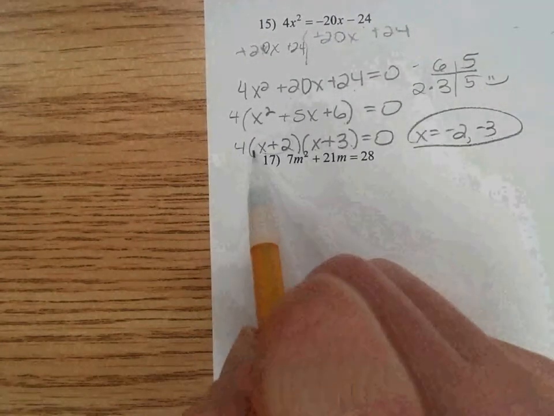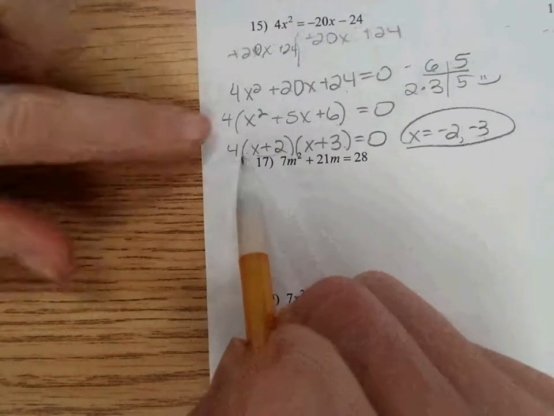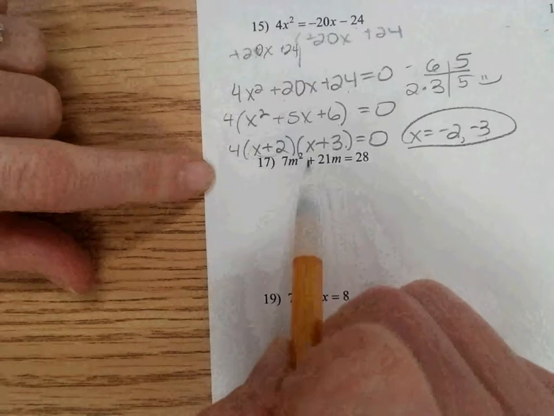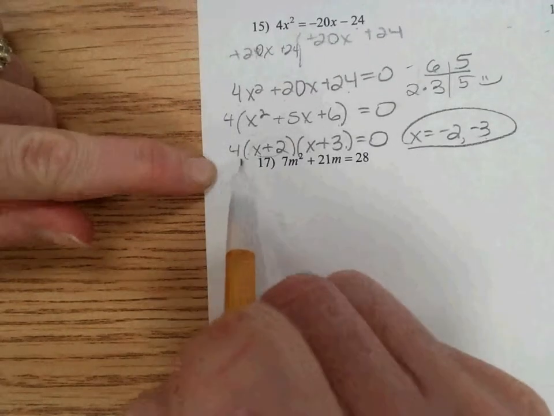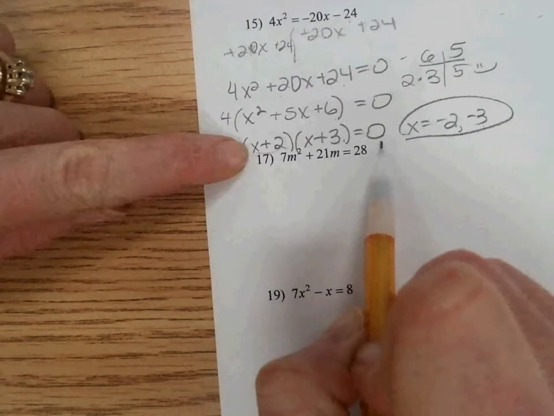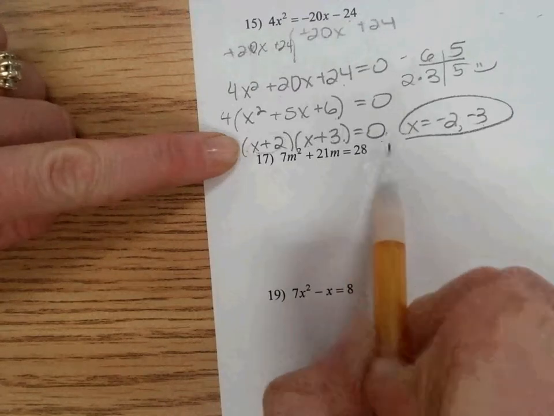Consider the 4. The 4, if you were using the zero product property, we could divide both sides by 4, and the 4 would essentially disappear since 0 divided by 4 is 0.